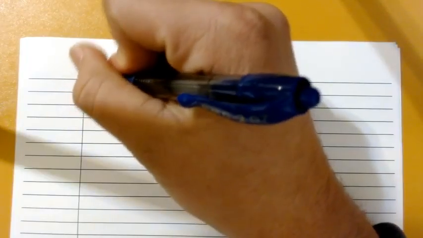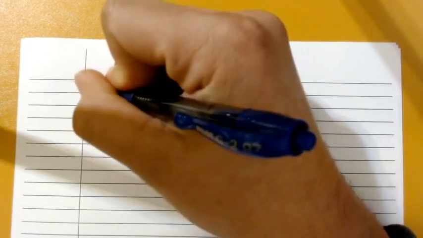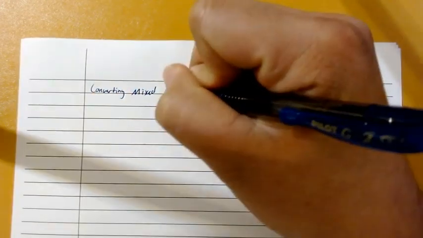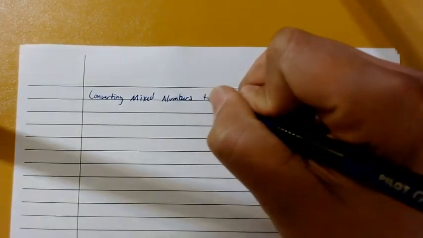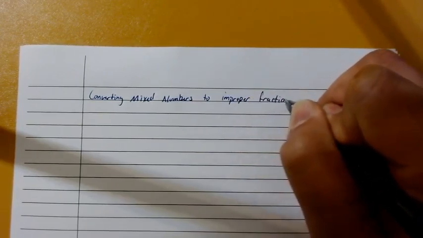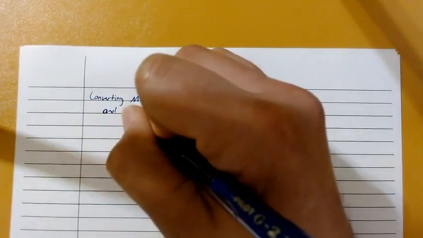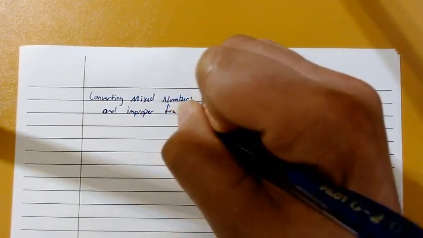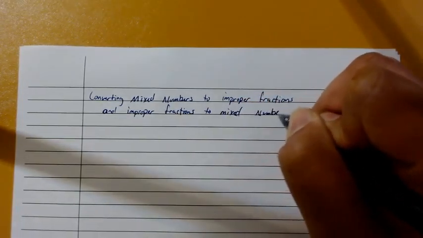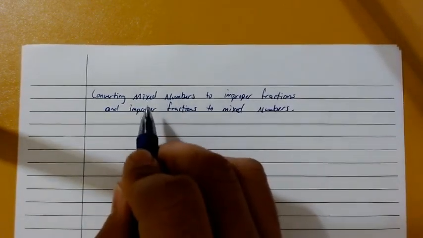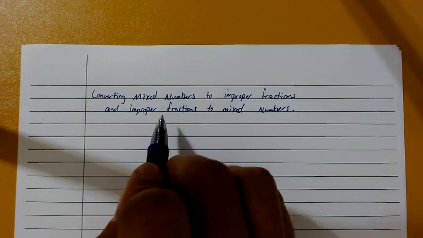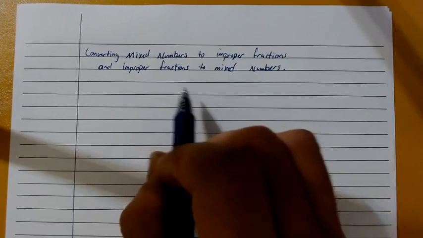So let's consider, well, I guess I should label this. Converting mixed numbers to improper fractions, and improper fractions to mixed numbers. Okay. To convert from an improper fraction to a mixed number, all we're going to do is perform the division that's stated in the fraction, and then write the answer using the remainder.